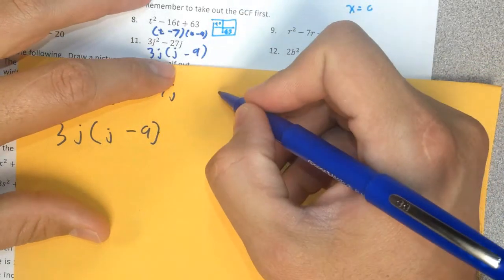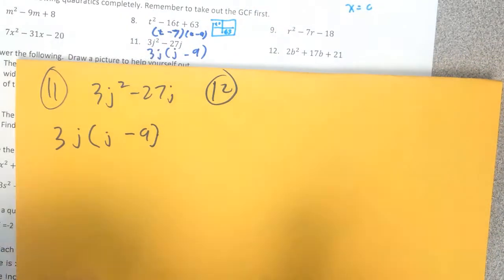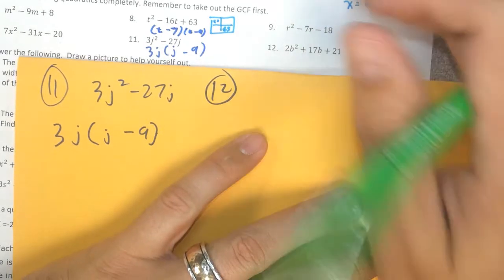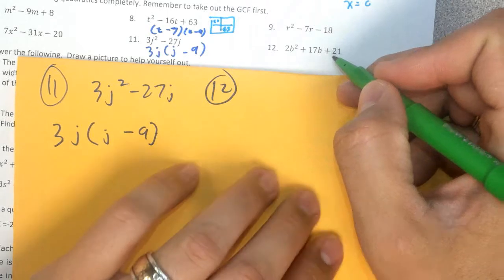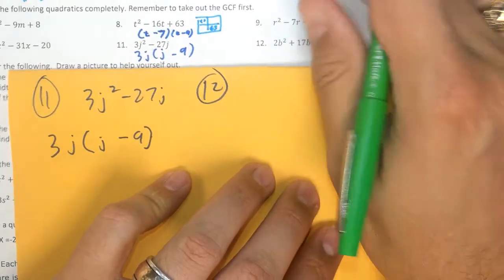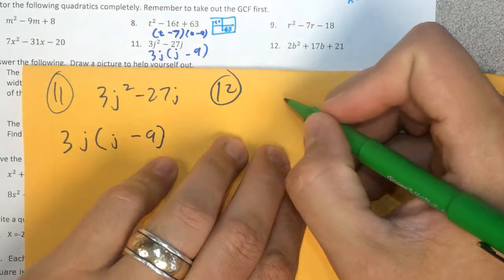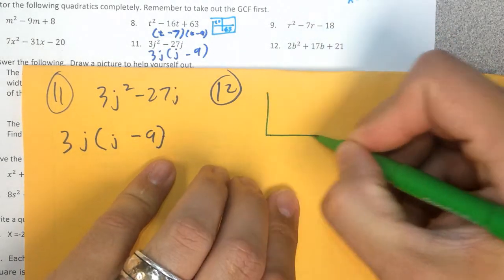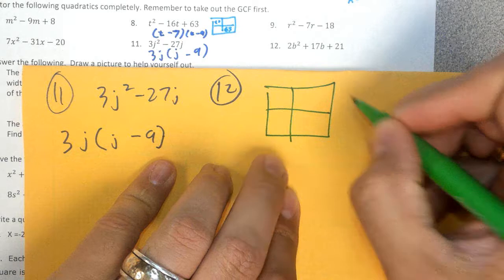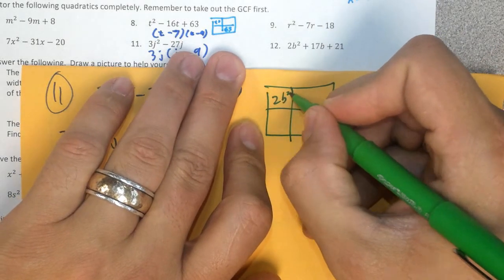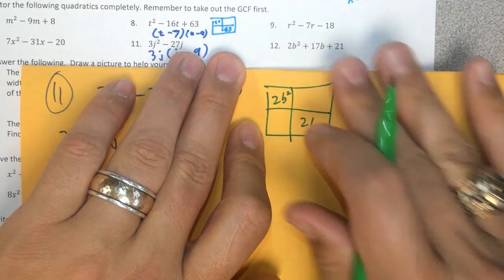Alright, let's go switch over and do number 12. Number 12 is just like number 8 that we did earlier, except it has a little bit bigger numbers. So let's go ahead and fix up my box. 2b squared goes here, 21 goes there.